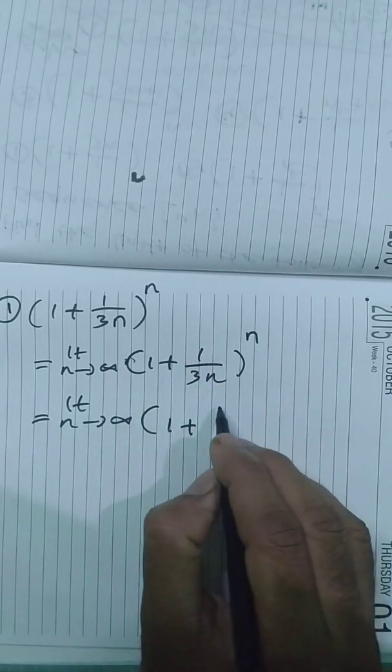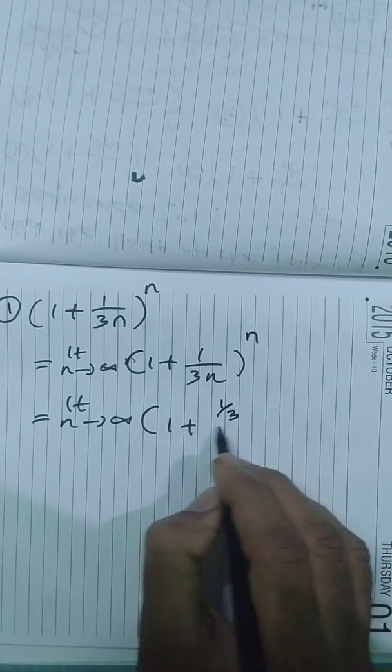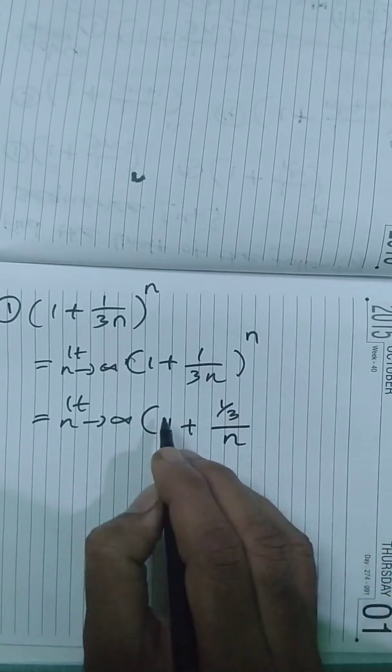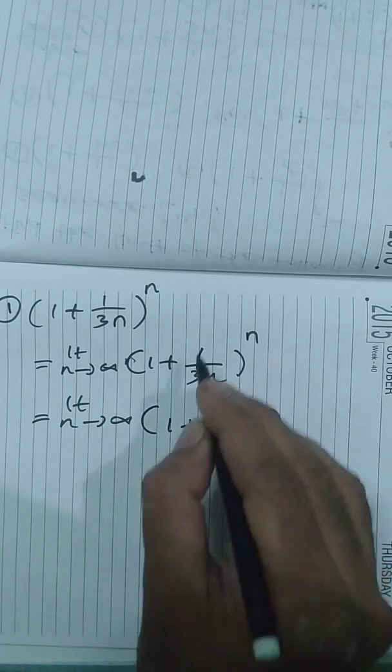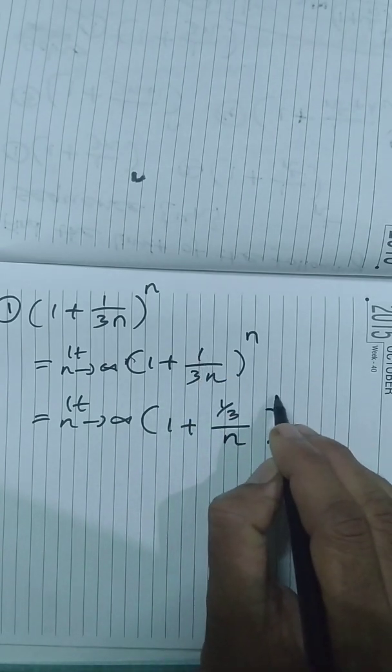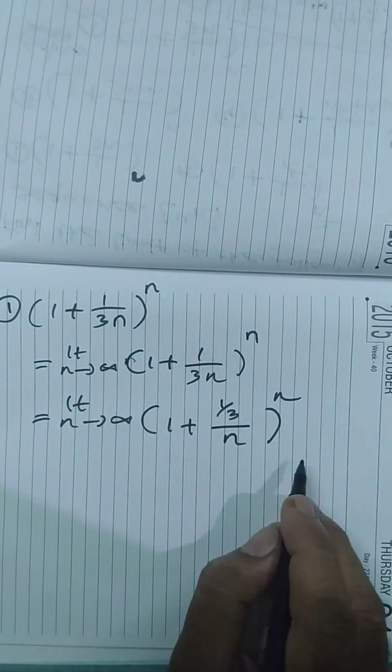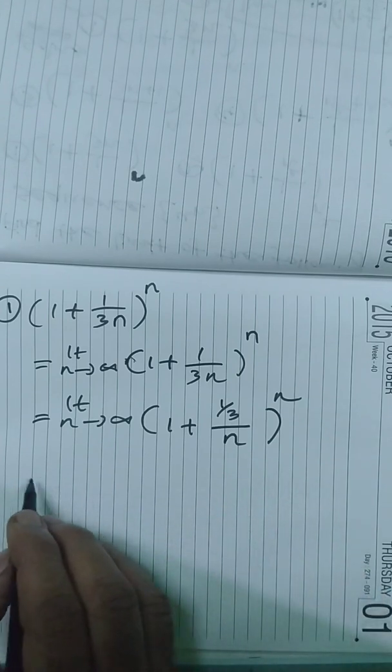You can write it like this, this can be written like this, power n.